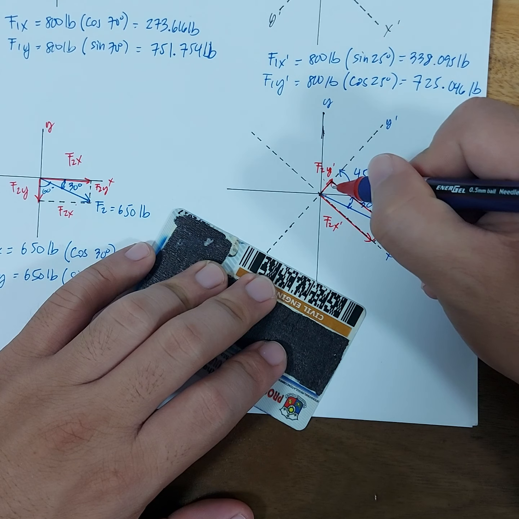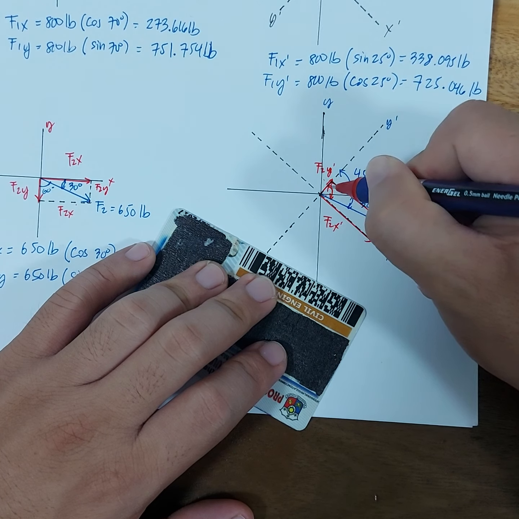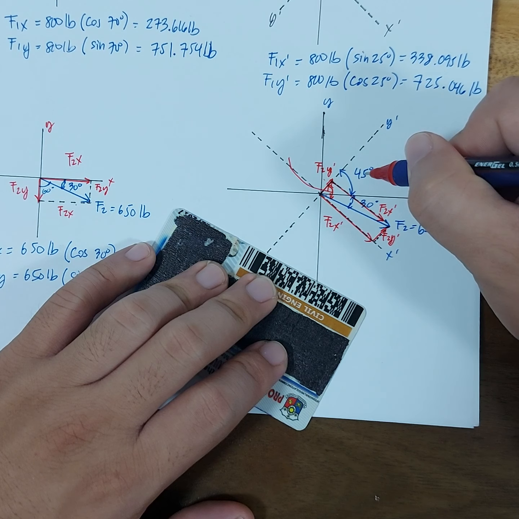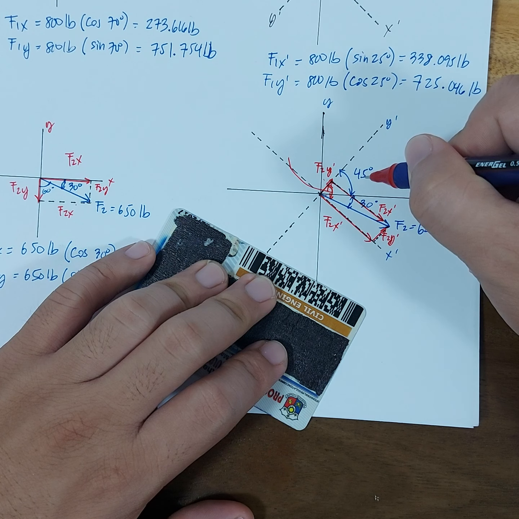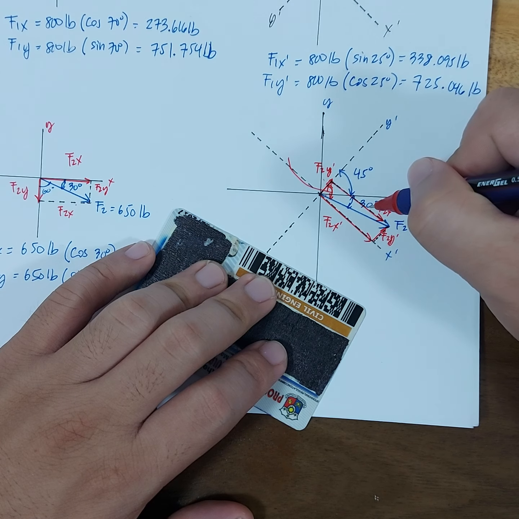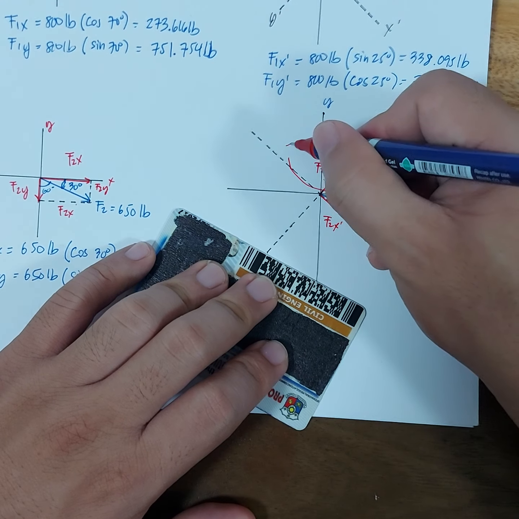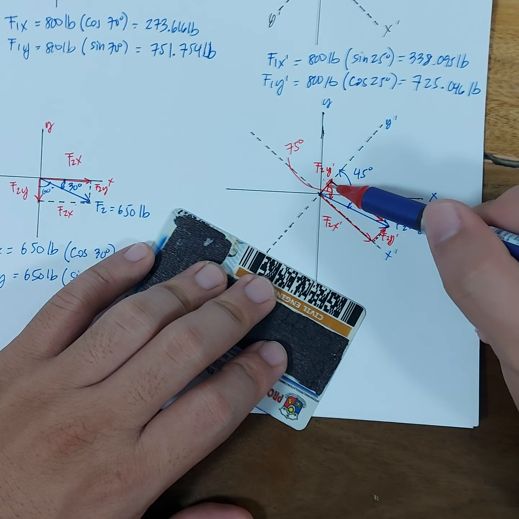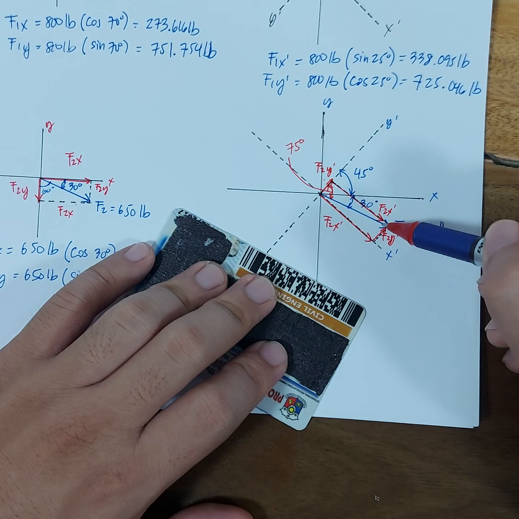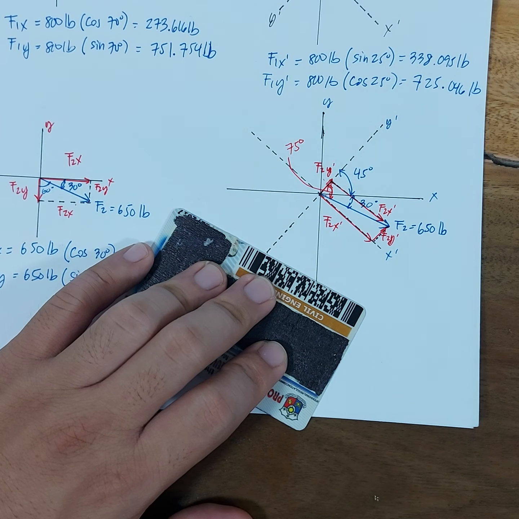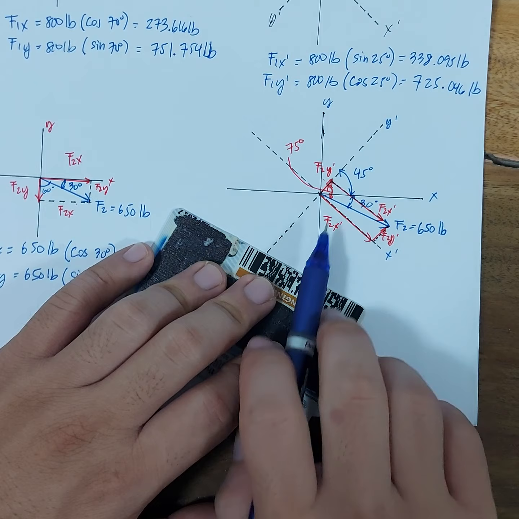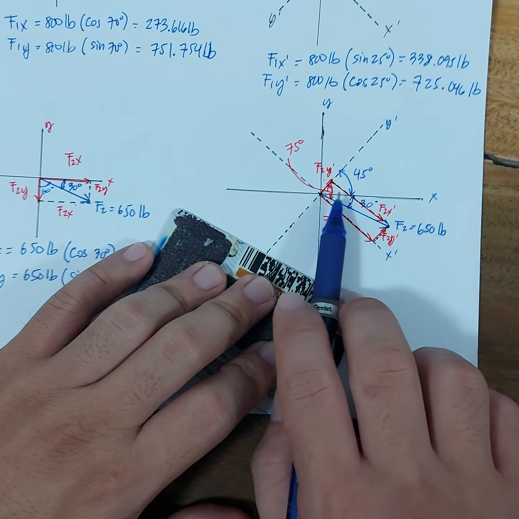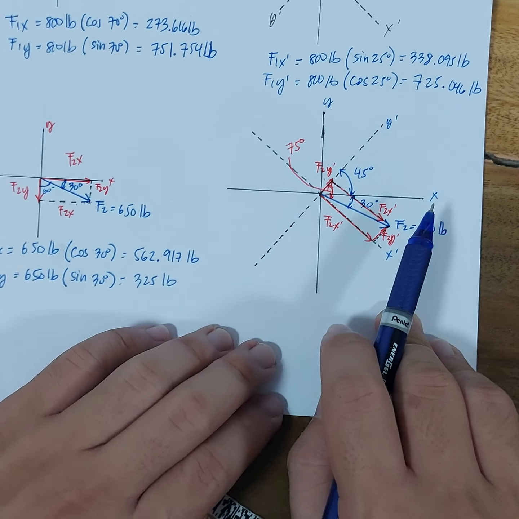So, itong angle na ito, this angle is actually equal to ilan? So, 45 plus 30, that is 75 degrees. Okay, so 75 degrees yun. So, we're going to use this triangle na lang para mas madali yung ating pag-solve ng components. So, if you're going to use this triangle to solve for F2x prime, so the opposite siya. So, we're going to use the sine function.